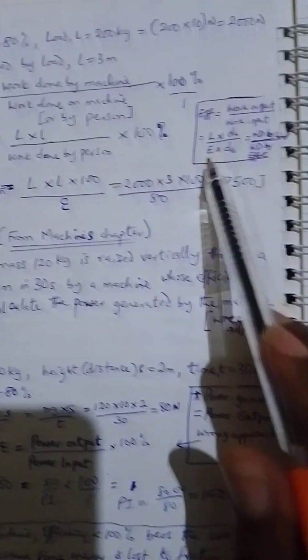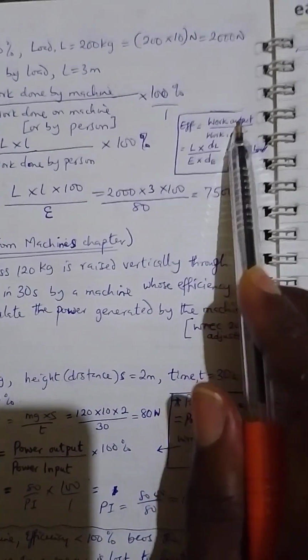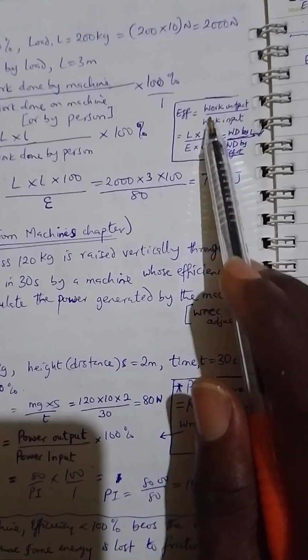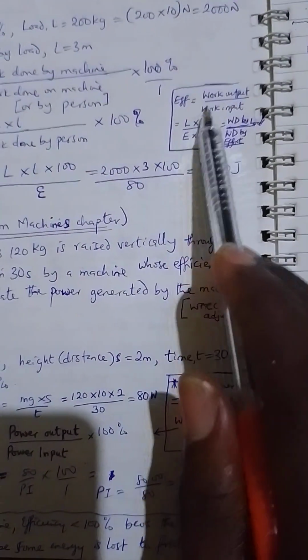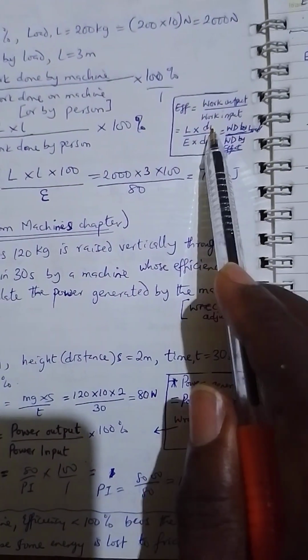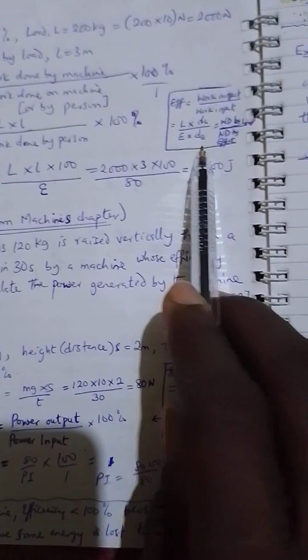Okay, efficiency is also work output over work input, and work from machines. Work output is load times distance moved by the load. The work input is given by the effort times distance moved by the effort.